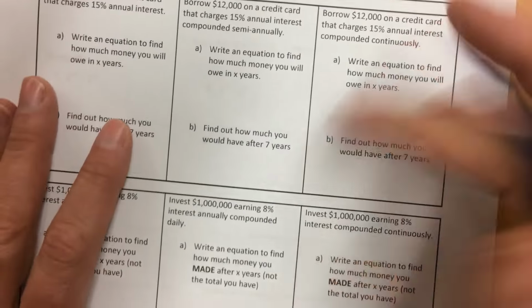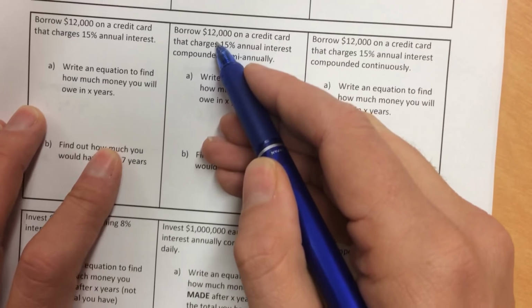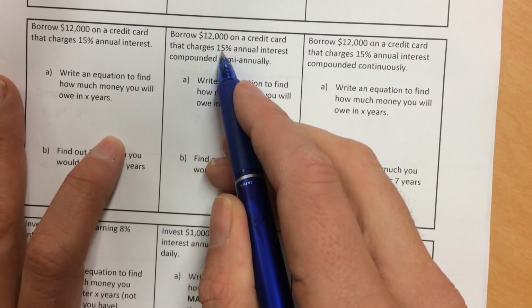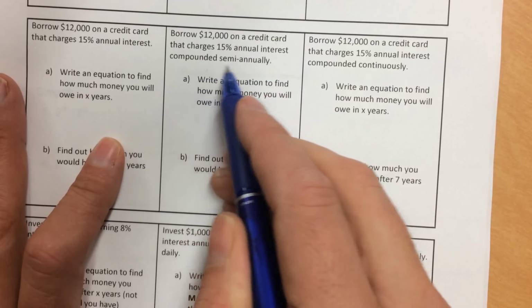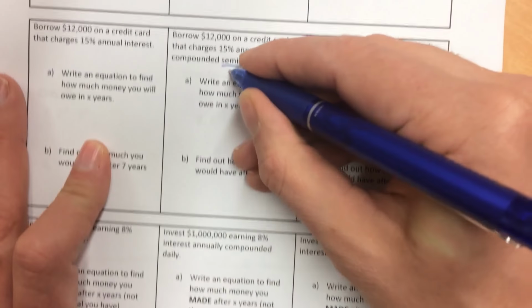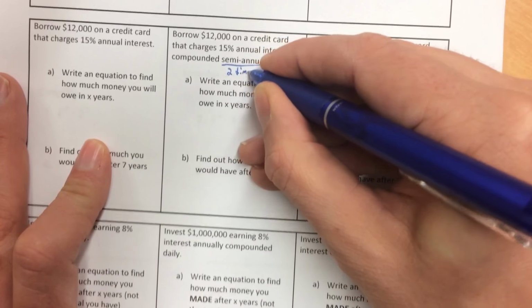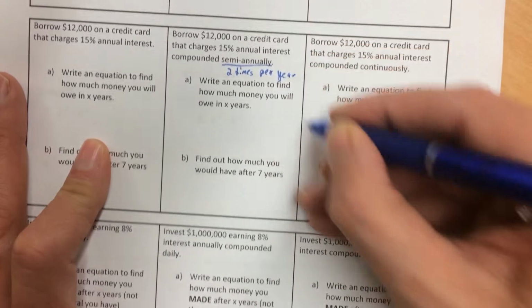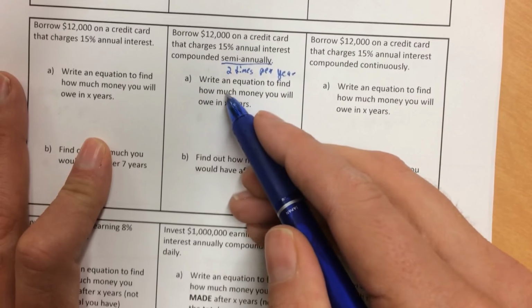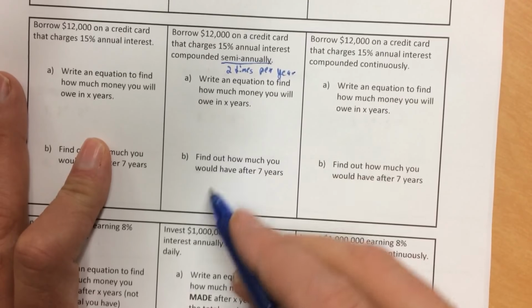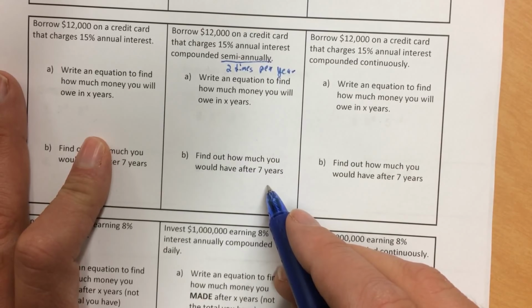In this next one, you borrow $12,000 on a credit card that charges 15% annual interest, but it's going to be compounded semi-annually. Semi-annually means 2 times per year. And we want to write an equation that will find how much we owe in x years, and find out how much we would owe after 7 years.